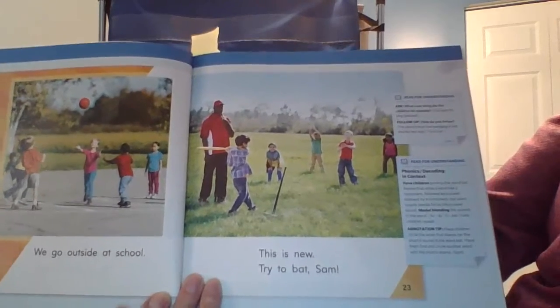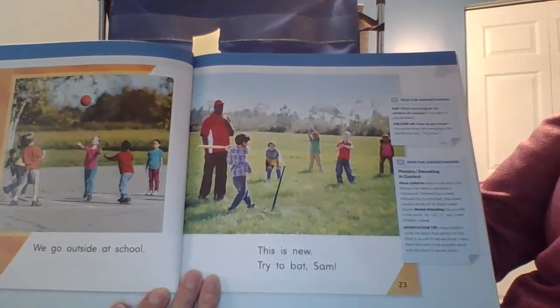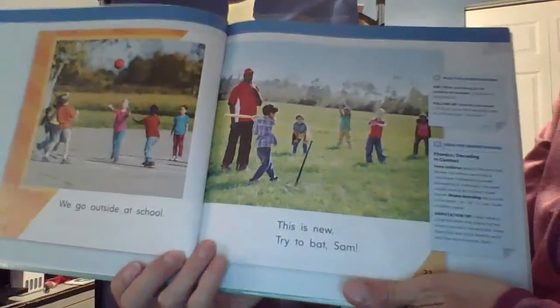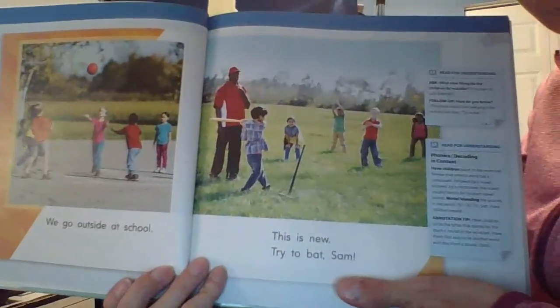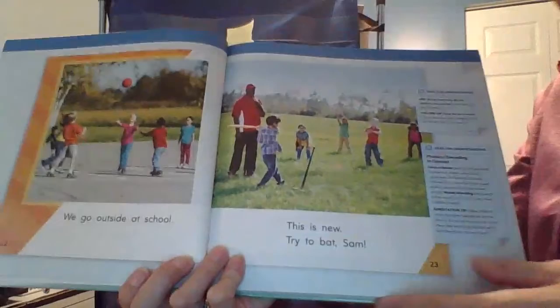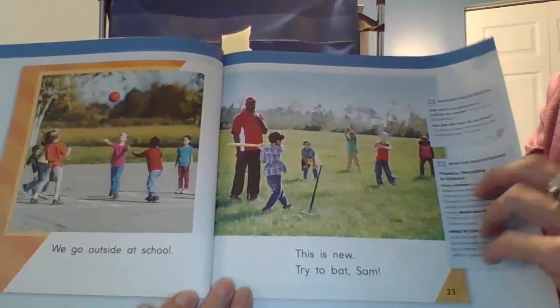So there's 3 things so far that Sam has tried at school. Can you think of them? Right, one was getting on that bus. That was new for Sam. What's the next one? Painting. And then this one was batting, like hitting that ball.